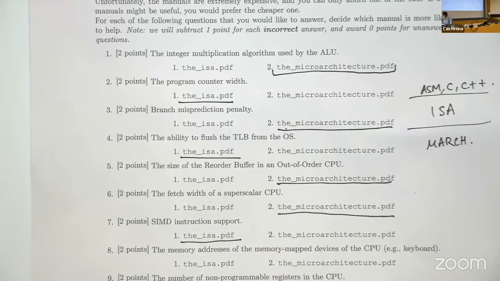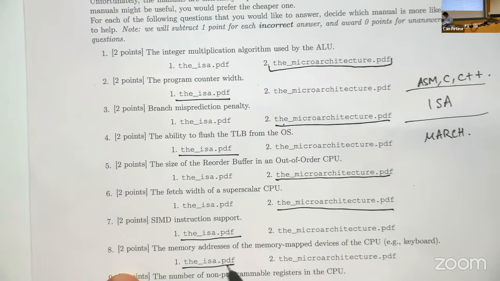The next question is the memory addresses of the memory mapped devices of the CPU, for example keyboard. So if a programmer has to write drivers for the keyboard or mouse, which are memory mapped devices, the programmer has to know the memory address of these devices. So that would be available in the isa.pdf.